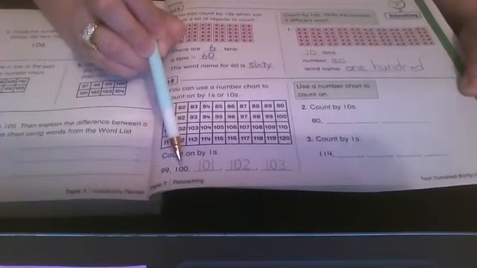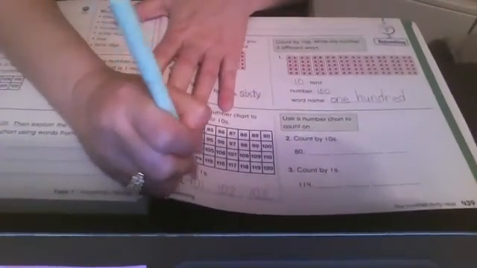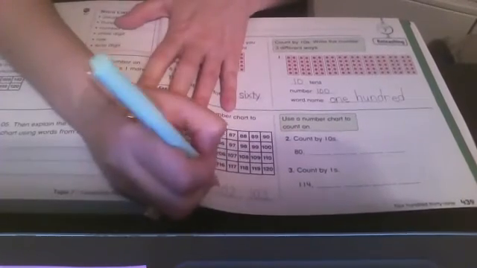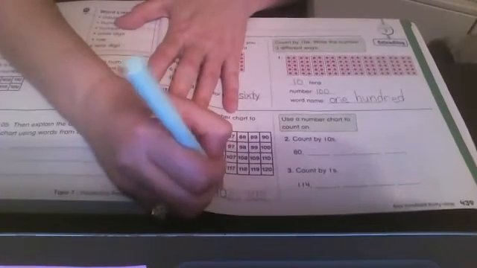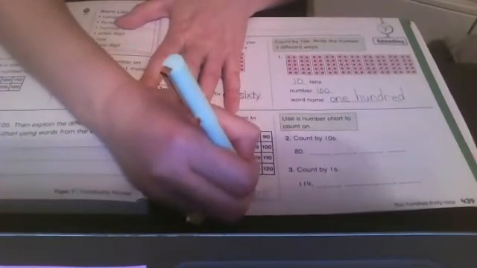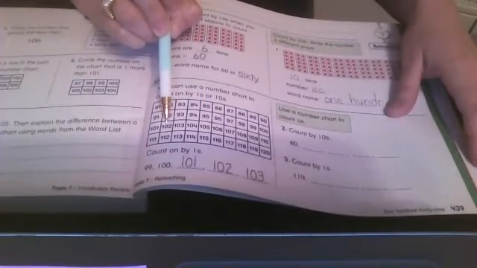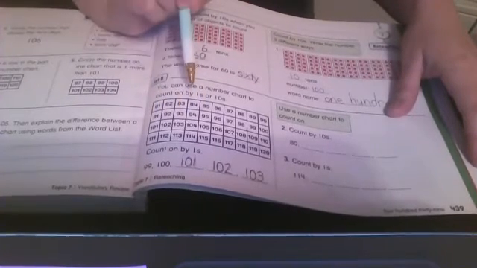And if I'm counting by ones, my next number is going to be 101. So they put that there, trace it, 101. My next number is 102. And finally, 103. Trace all 3 of those numbers. And we can check it on our chart, right? I go from 101 to 102, 103.